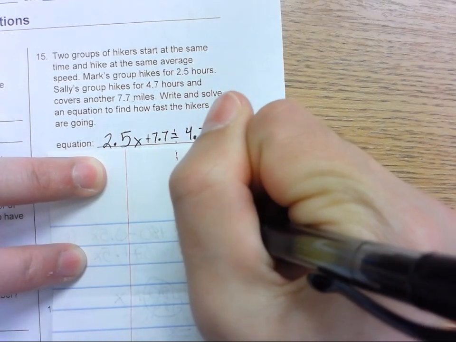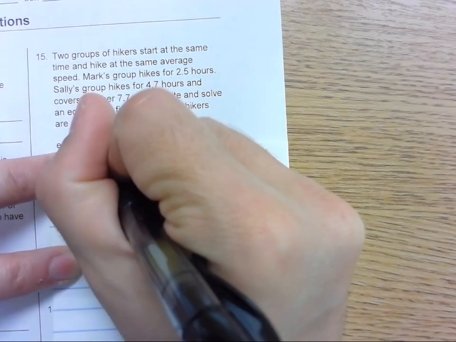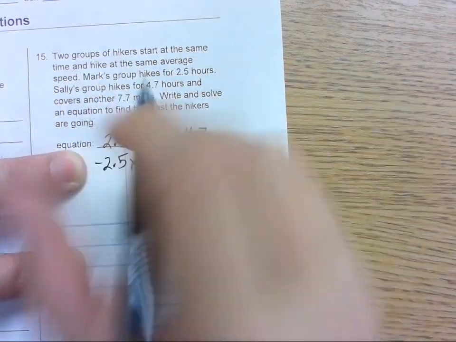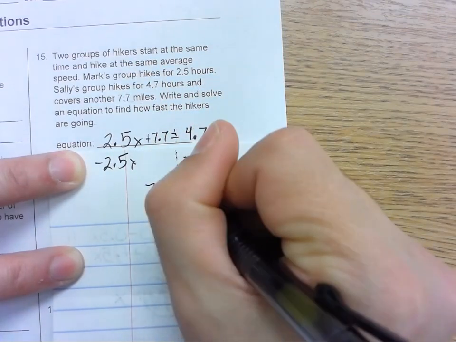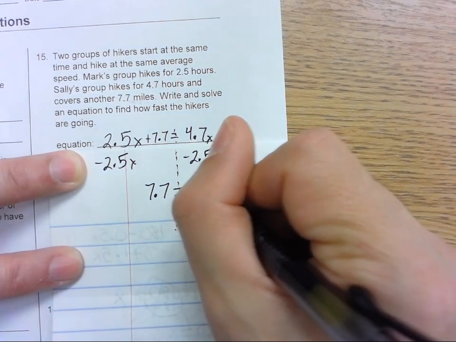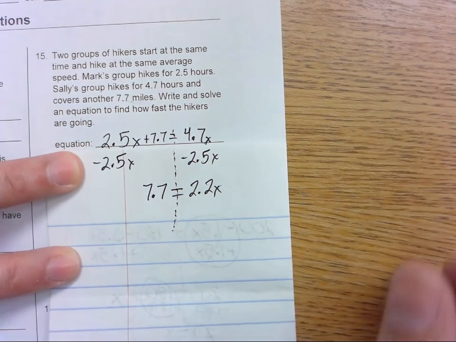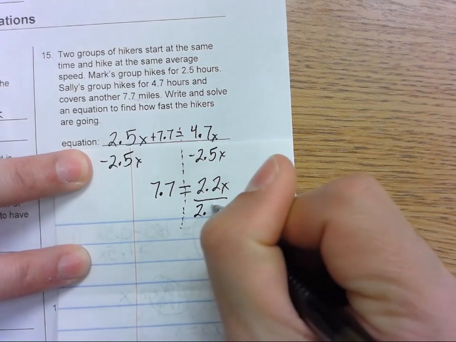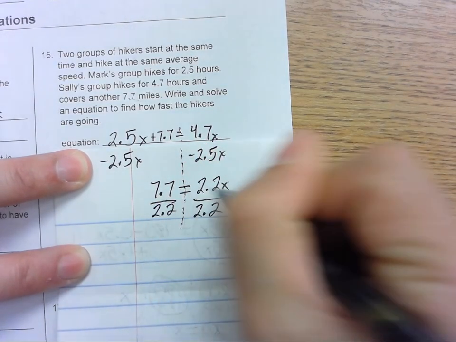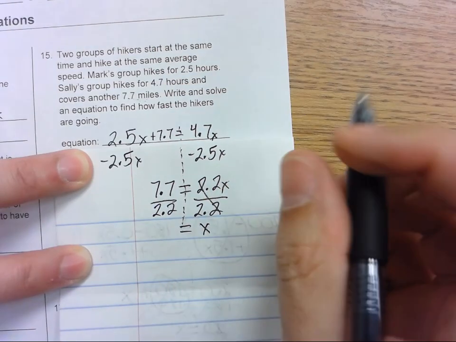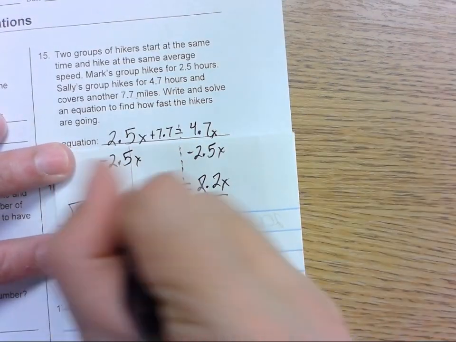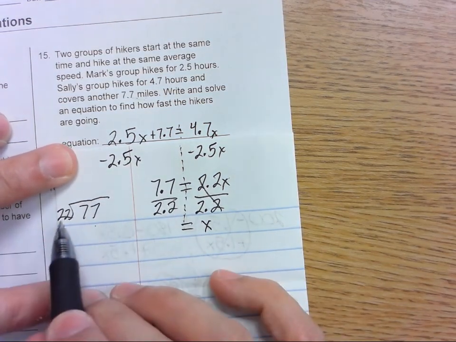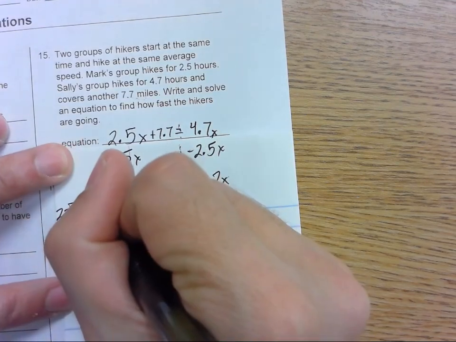We could just make our balance bar. So let's subtract 2.5x, subtract 2.5x, creates a zero pair. We're left with 7.7 equals 2.2x. So for 15, we would need to divide by 2.2, divide by 2.2, x will equal 77 divided by 22. Just move the decimal once, move the decimal once.